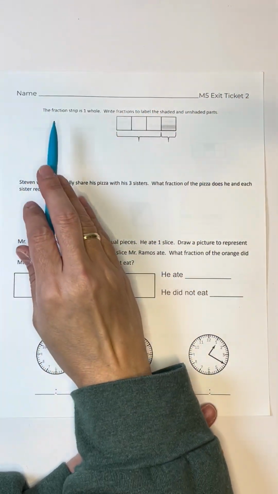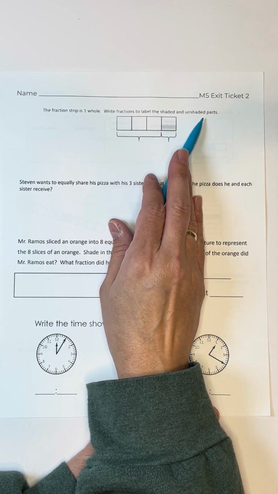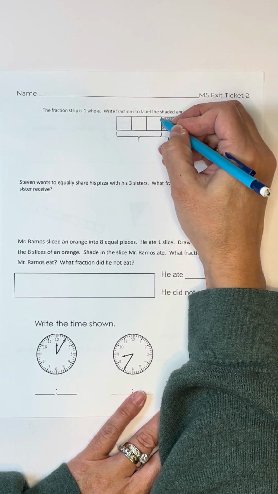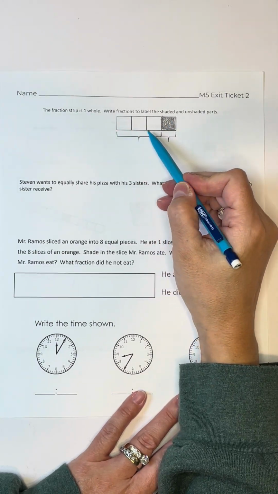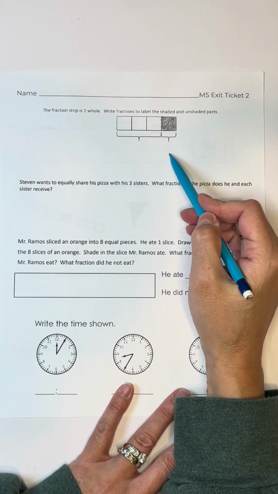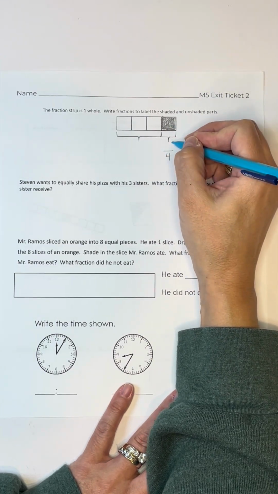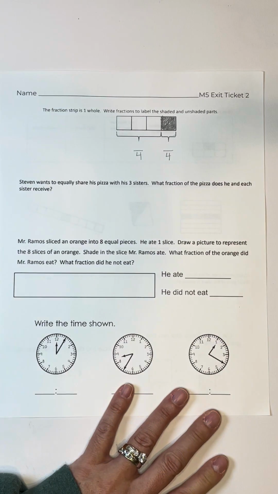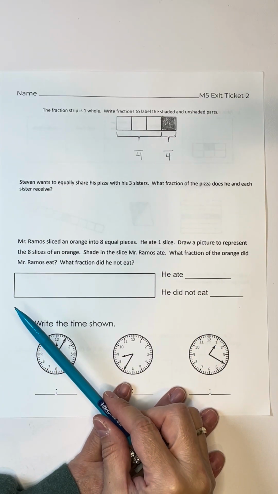And then the first one says, the fraction strip is 1 whole. Write fractions to label the shaded and unshaded parts. Now you can't tell with this one, but this piece right here is shaded in. So if you need to make it darker, that's fine. Okay, and if you look closely, this whole has 4 parts. 1, 2, 3, 4. So we're going to be talking about fourths. So every fraction that you do here, the unshaded part and the shaded part, is going to be in fourths. How many fourths is this bracket pointing to? And how many fourths is this bracket pointing to? Okay. Pause if you need to, and then play when you're ready.